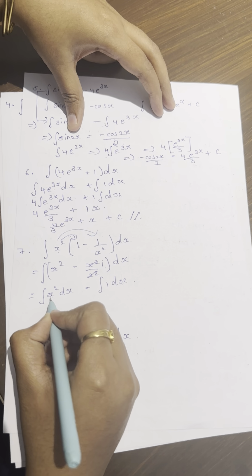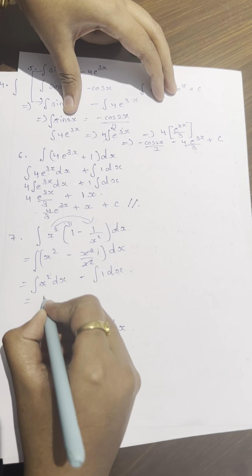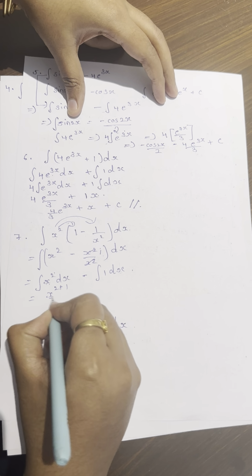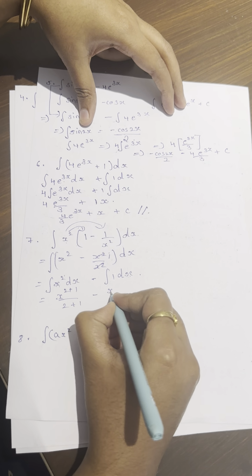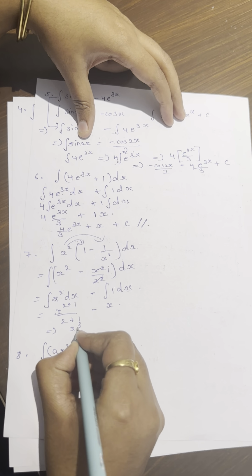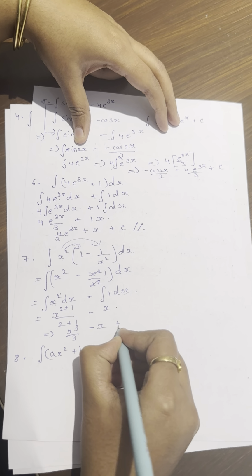So when it comes in the form of x power n, we know very well we are going to write it as x power n plus 1 by n plus 1, that is, 2 plus 1 by 2 plus 1. And when we integrate 1 into dx, we'll get the answer as x. So the answer is x cube by 3 minus x plus c.